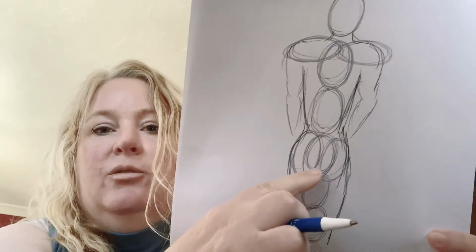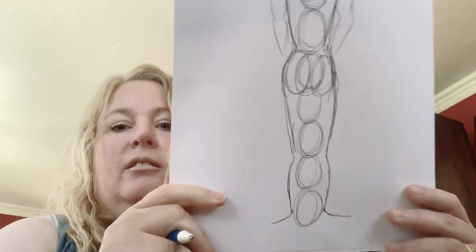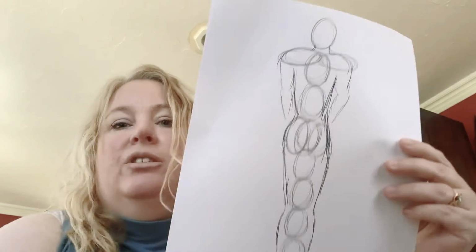Okay. And depending on male or female, how wide your hips get and that kind of thing. Your legs. Right now my guy's standing with his legs together, but you can see how the hips come out a little bit. I'm gonna let the calves come out a little bit there. And then I end where the feet would be. And then that gives you the correct proportions.